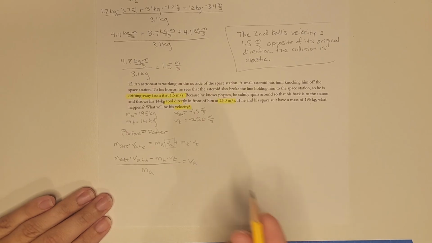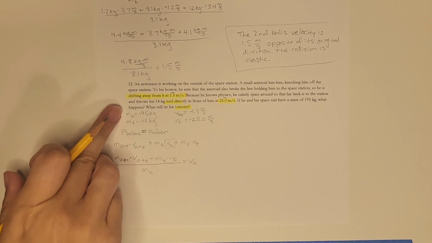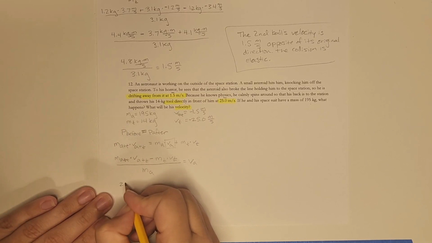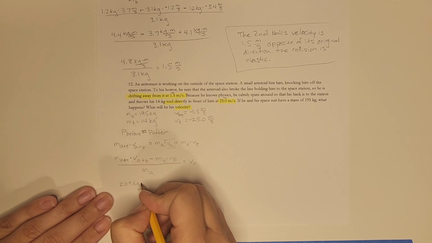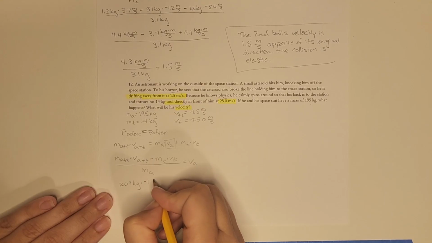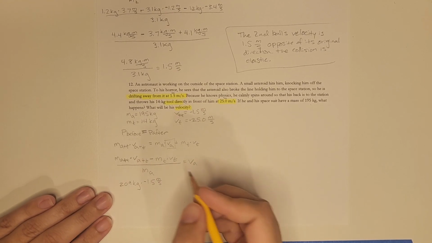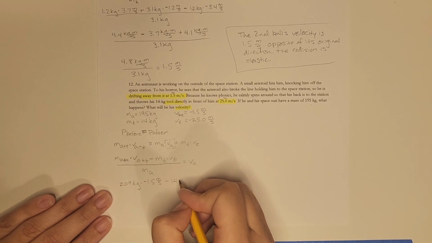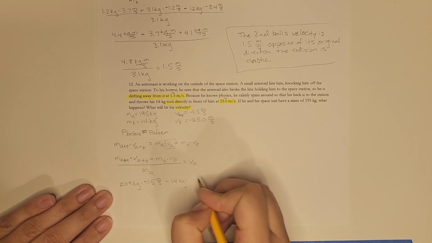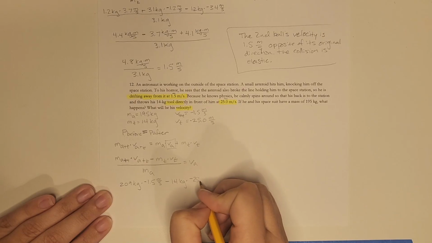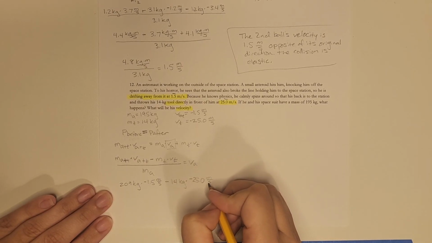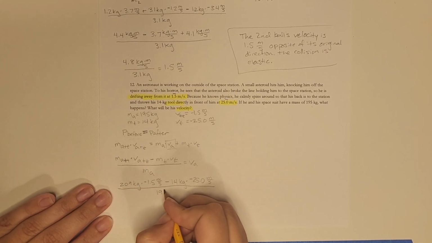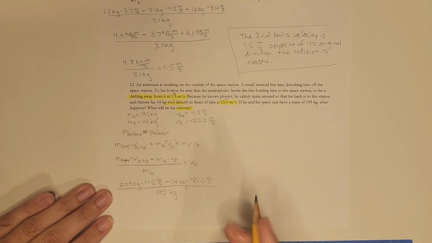And now we can plug in. So I'm just going to do this in my head. The mass of the astronaut plus his tool is going to be 209 kilograms times negative 1.5 meters per second, the velocity of both of them together, minus the mass of the tool, 14 kilograms, times negative 25.0 meters per second, and dividing all of that by the mass of the astronaut, 195 kilograms.